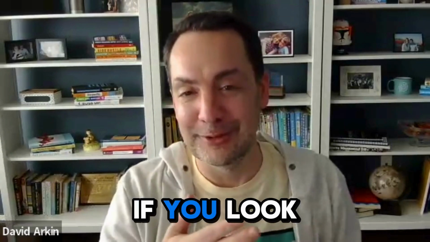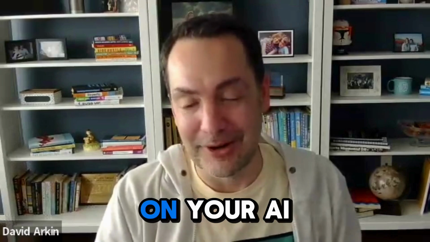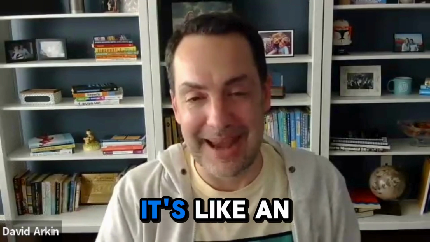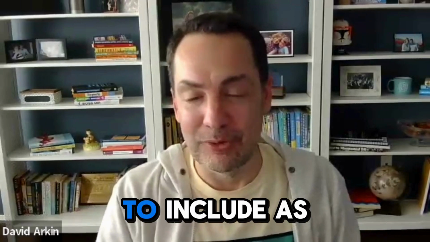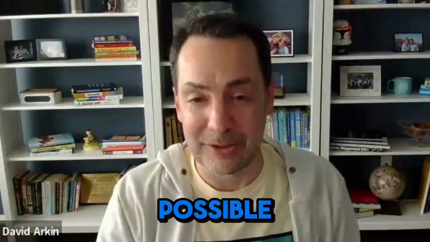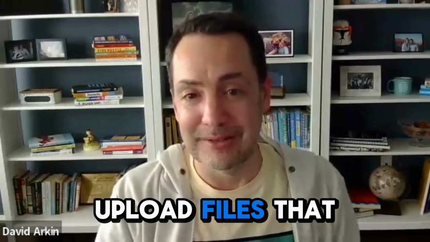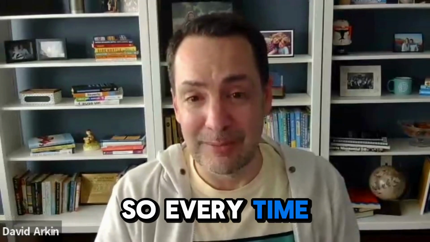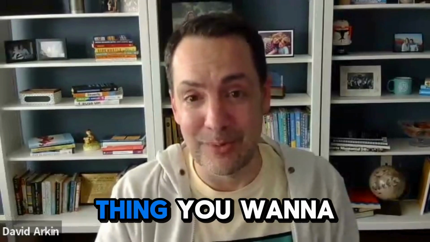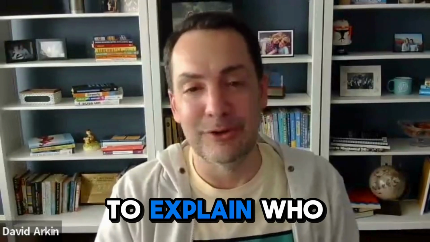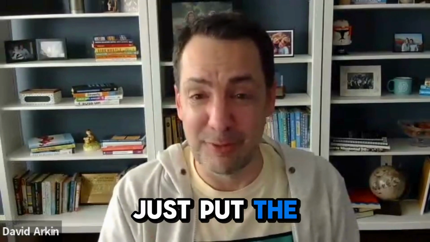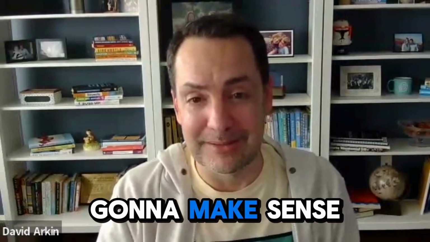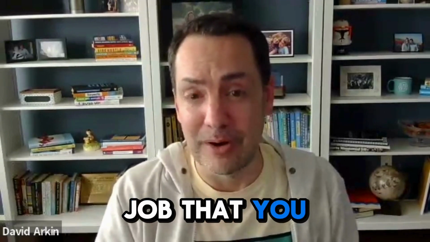And so basically, if you look on the left panel on your AI tool, you'll see a thing called Explore GPTs. And they basically are like an app that you can use to include as many instructions as possible, and upload files that explain and give source material to the AI. So every time you have that task, you don't have to explain who you are again, or what you want to do. You just put the information in, like put the link to the story in, or you attach whatever file is going to make sense based on the job that you want it to do.